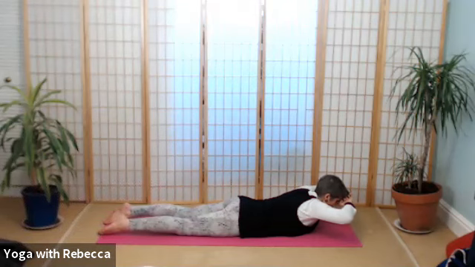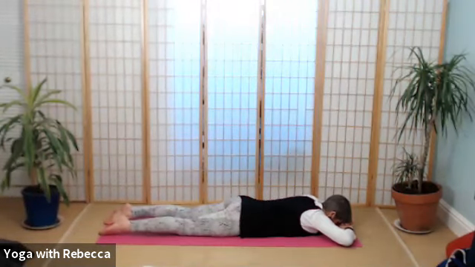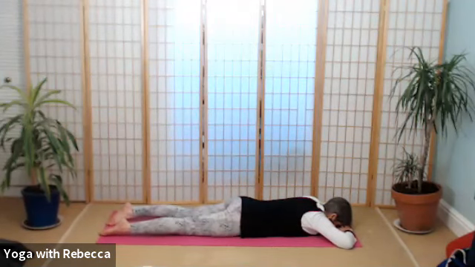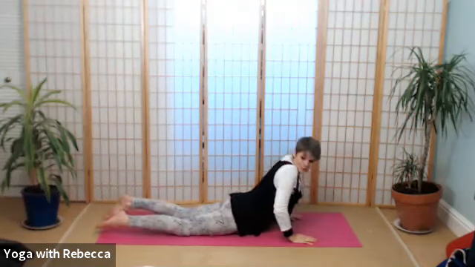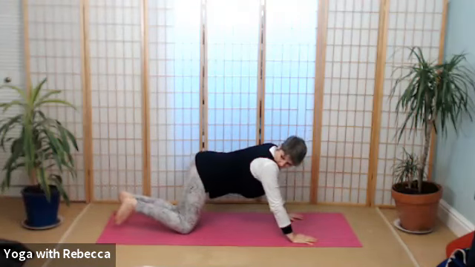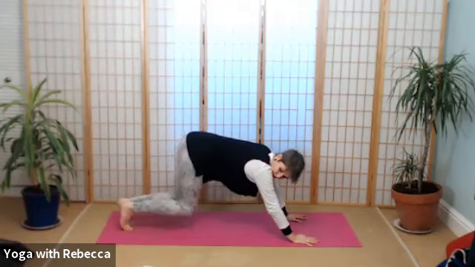Can you feel the strength in your back muscles? Exhale, come down. And take a full breath in and out here. And slide your hands by your ribs. Inhale to all fours. And exhale either to child's pose or back to a downward dog.